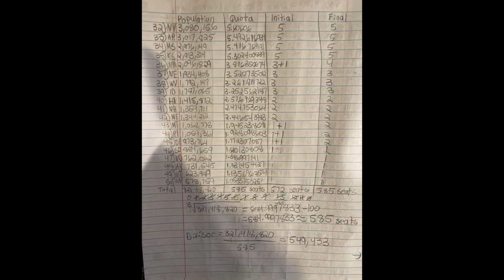South Dakota remains at 1. North Dakota remains at 1. Alaska remains at 1. Vermont remains at 1. And Wyoming remains at 1. And that's how I pretty much apportioned all the seats in Congress. And I used all the rules. I used the cube root rule to expand and increase the size of the United States House of Representatives, while also apportioning all the 585 members in Congress to all the 50 states.